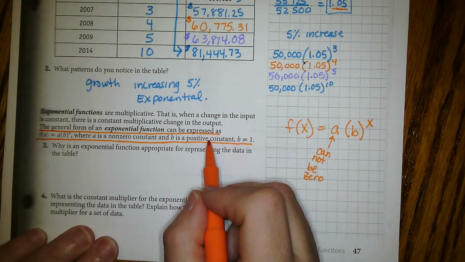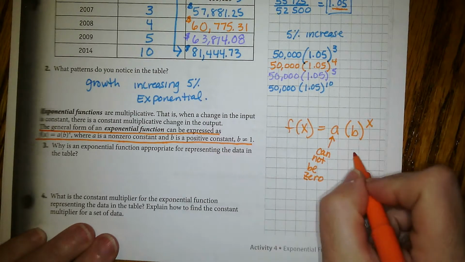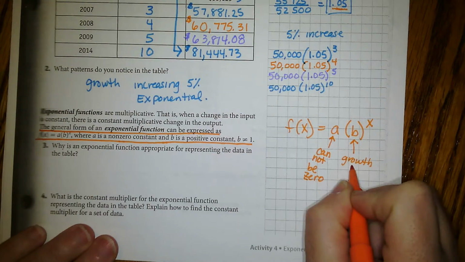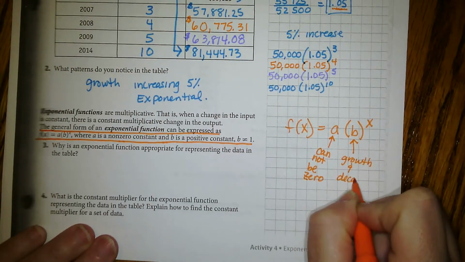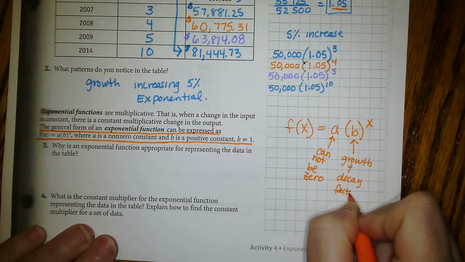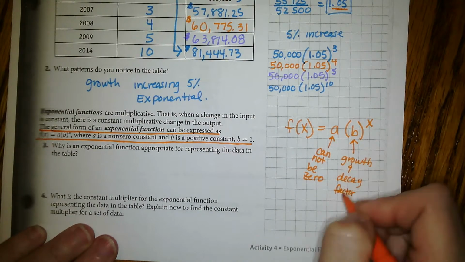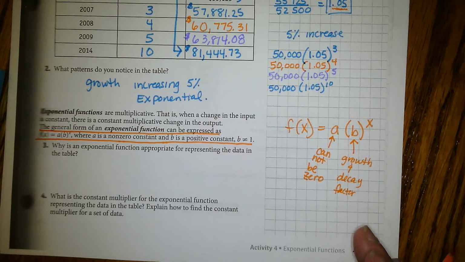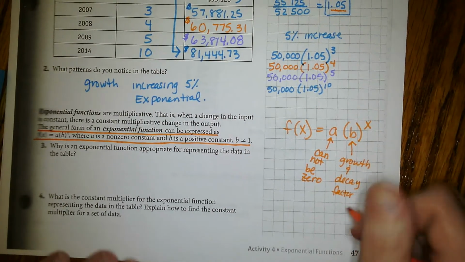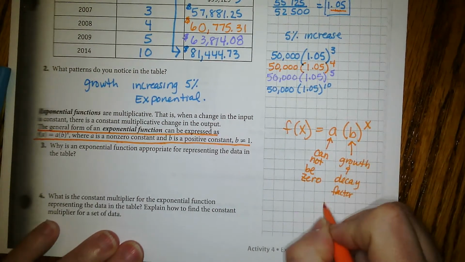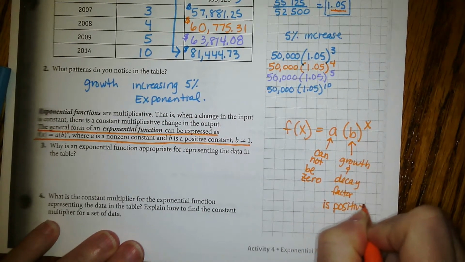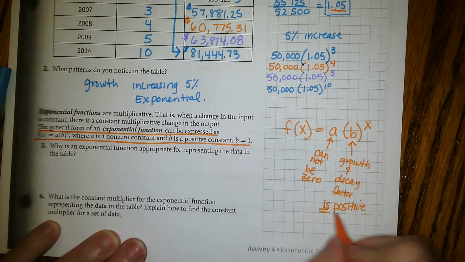B is a positive constant. B has to be positive. This is our growth factor. Can also be decay factor. You know, like whether it's growth or decay, that's what the B stands for. That's the growth factor, or the amount that's increasing or decreasing. But it cannot be negative. It is positive. And it cannot be 1. And I'll tell you why.